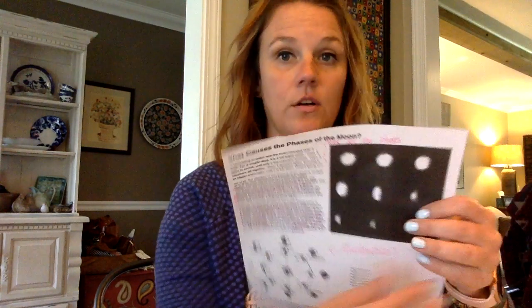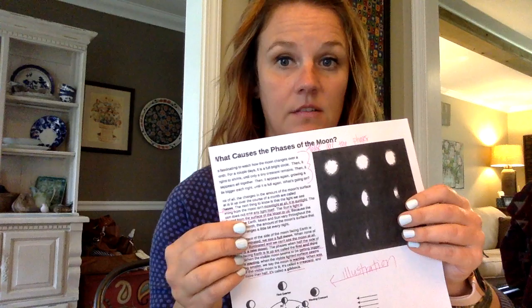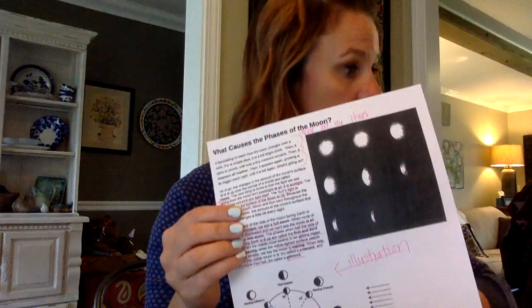All right, so in your packet that you got from school, you've got a whole bunch of stuff. What I'm going by right now is this article, What Causes the Phases of the Moon. That's what we're talking about first. So what I'm going to do is read this article. You can go through it with me, and we'll just talk about the important things that we see in the article, just like your teacher does in class.